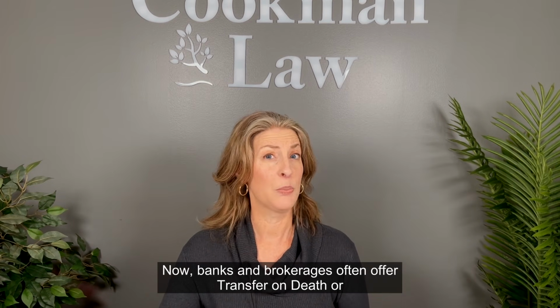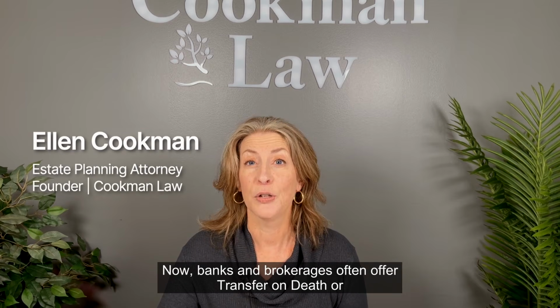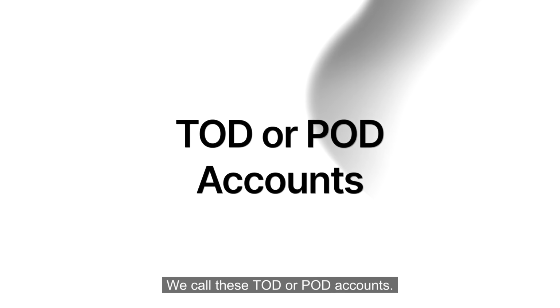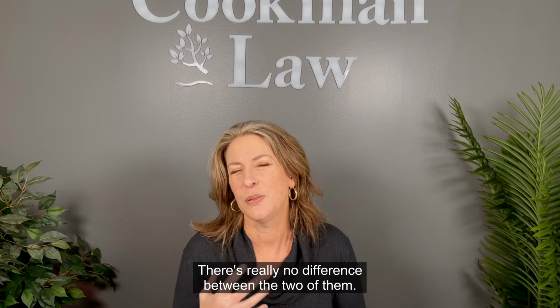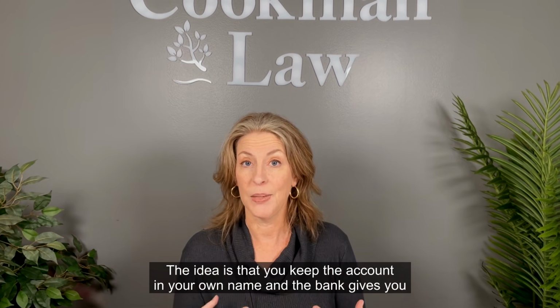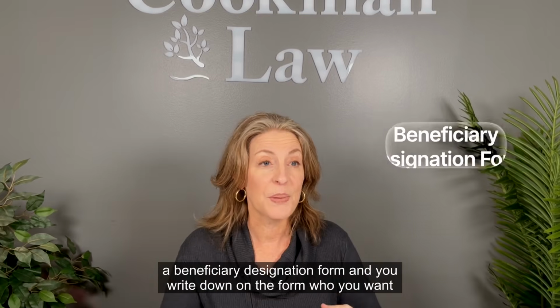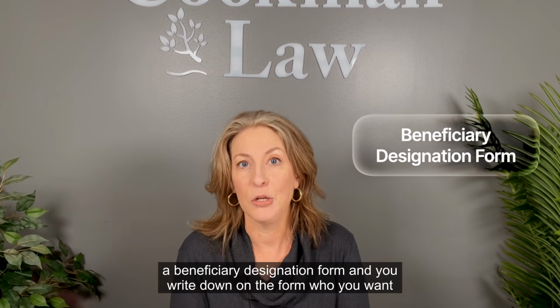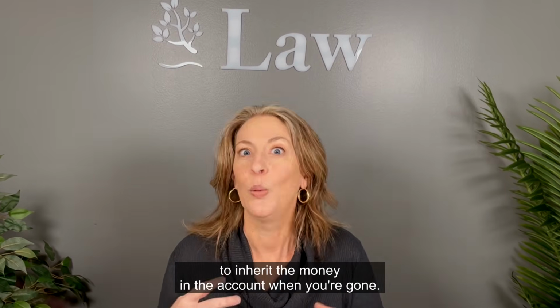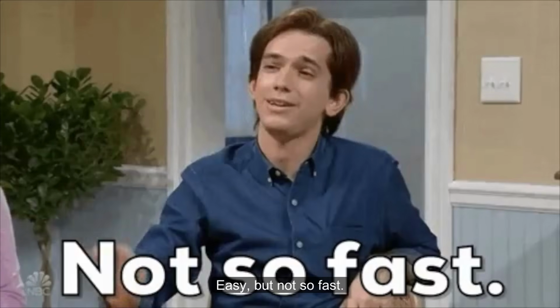Now, banks and brokerages often offer transfer on death or payable on death accounts. We call these TOD or POD accounts. There's really no difference between the two of them. The idea is that you keep the account in your own name and the bank gives you a beneficiary designation form, and you write down on the form who you want to inherit the money in the account when you're gone. Easy, but not so fast.